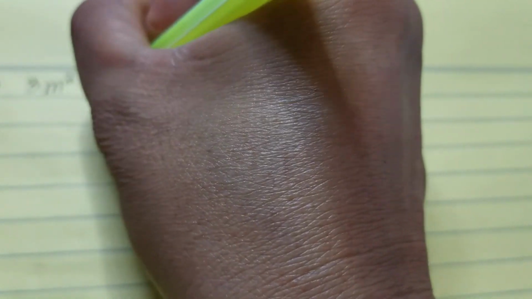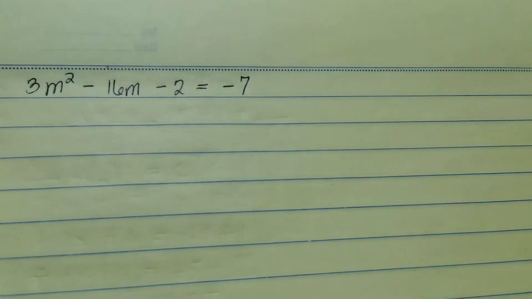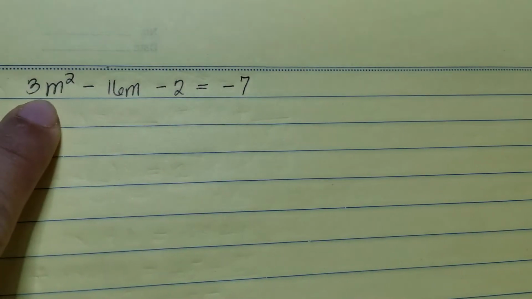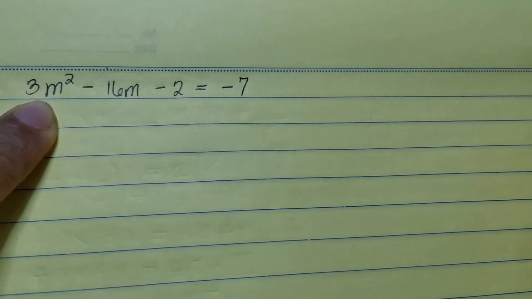For our second example, we have 3m squared minus 16m minus 2 equals negative 7. This time, the coefficient of our leading term is not equal to 1. So how are we going to solve this?